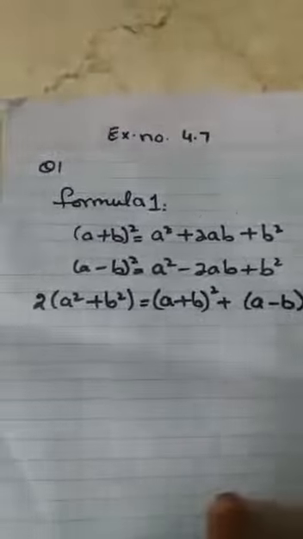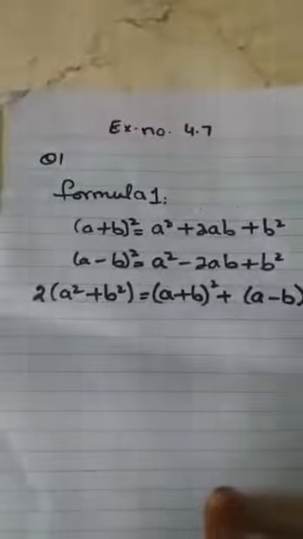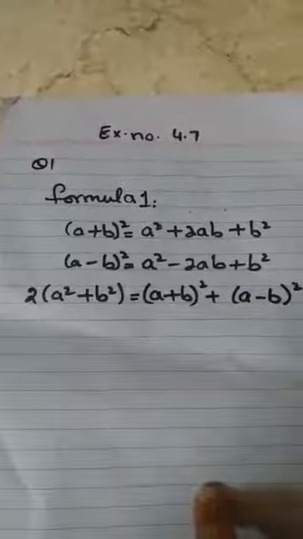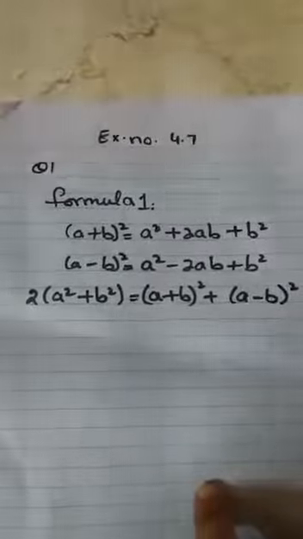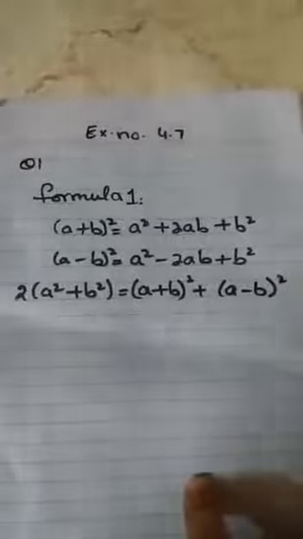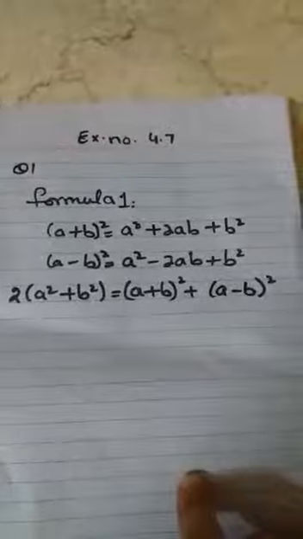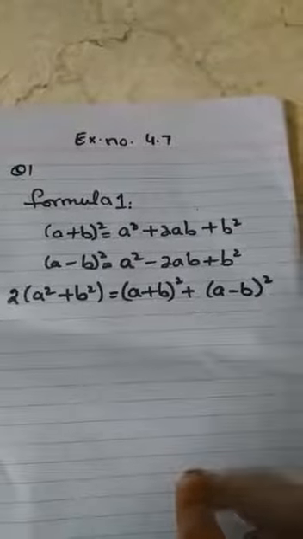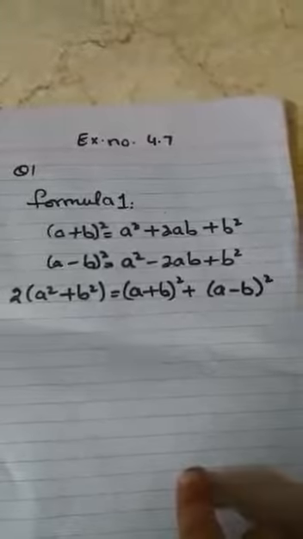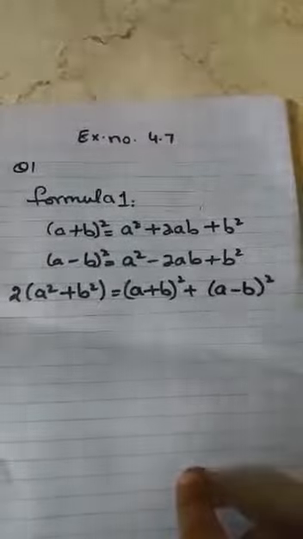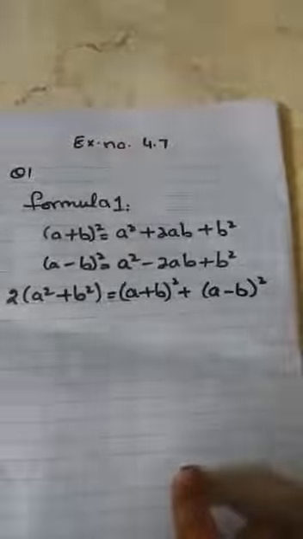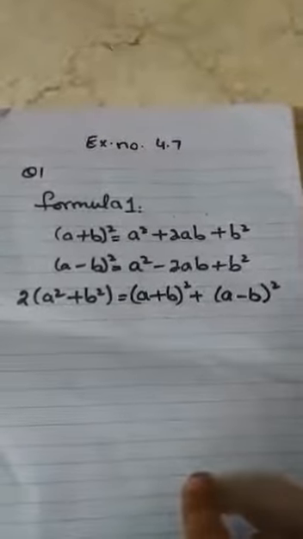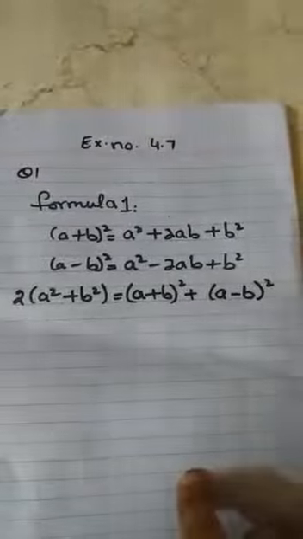In this video, I'm going to explain question number 5. Last time, I explained exercise number 4.7, question number 1, and the three formulas we used in question number 1 were: (a plus b) whole square is equal to a square plus 2ab plus b square; (a minus b) whole square is equal to a square minus 2ab plus b square; and a square plus b square is equal to (a plus b) whole square, (a minus b) whole square. These were the three formulas we use in exercise number 4.7 question 1.